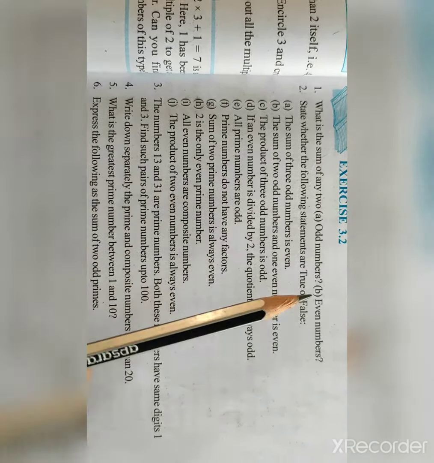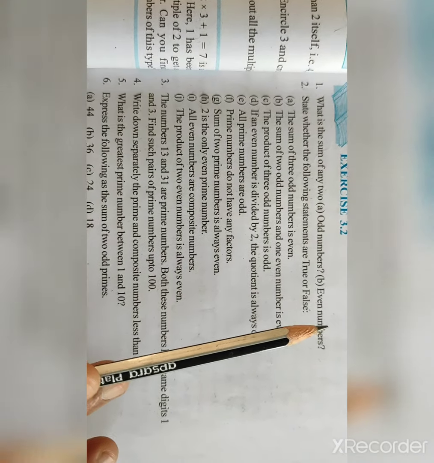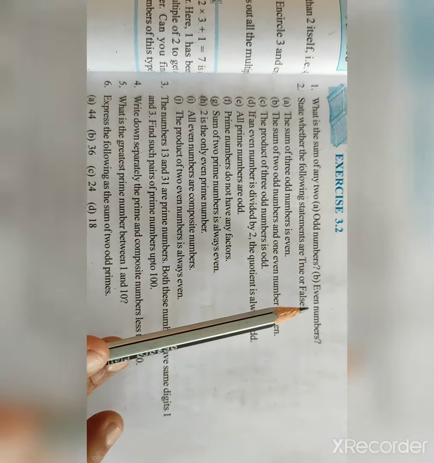Now even numbers, you will write B. Then you will write, suppose we are taking even numbers 2 and 4. When we add two even numbers, that means 2 and 4, we get 6. So you will write, when we add two even numbers, we will get an even number as the result. For example, in this way you will solve this question.